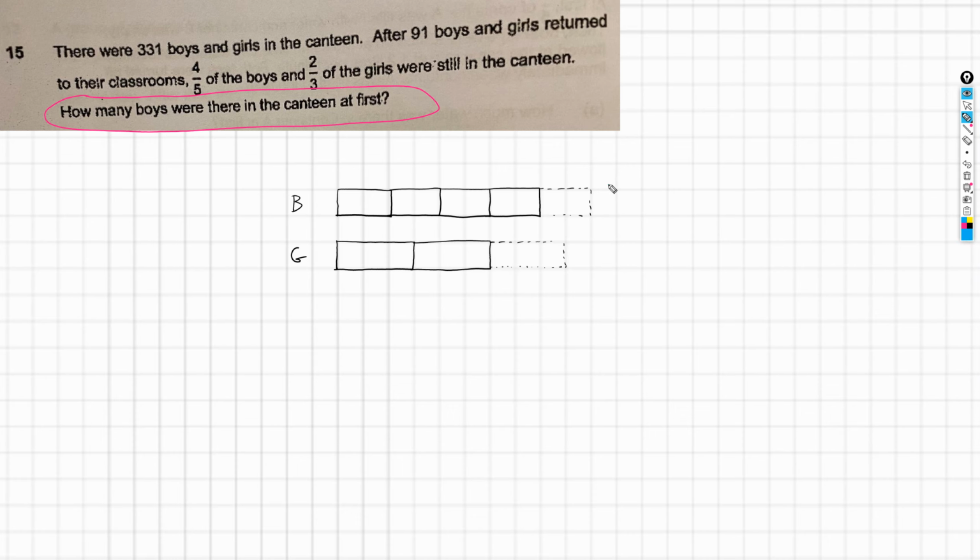So this whole thing here, we were told at the beginning there were 331 children altogether. What else do we know? Well, we also know that these two together represent 91 children.